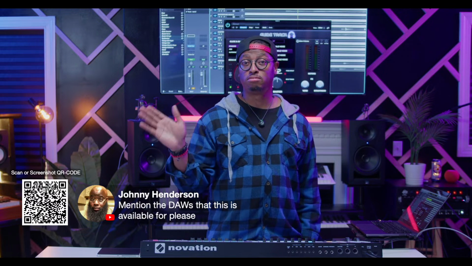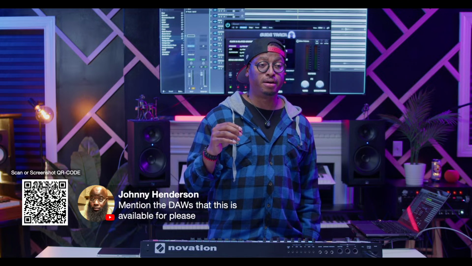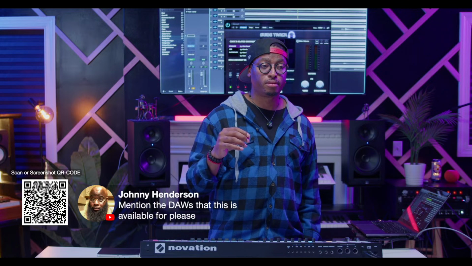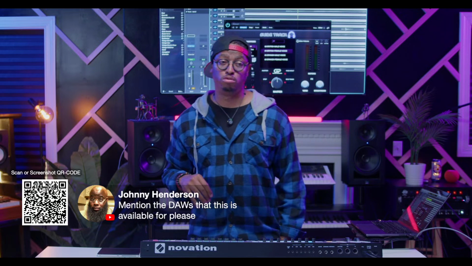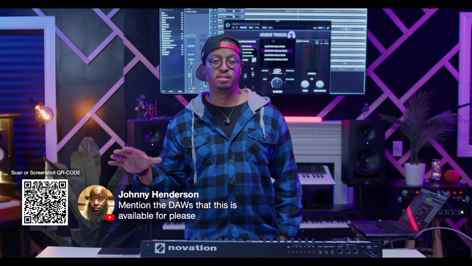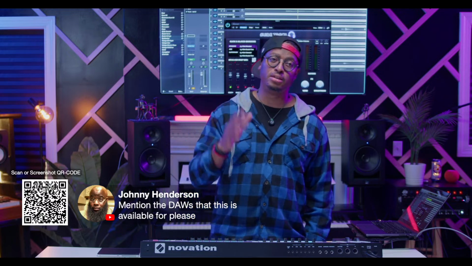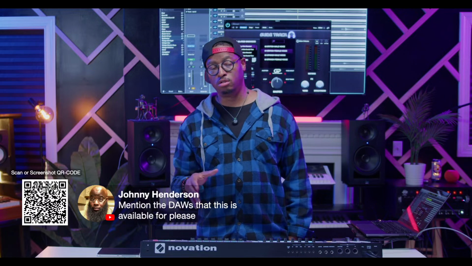Logic, of course, Studio One, all of my favorites, Ableton, all of those things like that. But we don't have it for Pro Tools yet, and I have an update coming really soon for all the Pro Tools users. Y'all have been very patient with us. Pro Tools AAX is a whole process, and if you ever get into the development game, you will soon figure out that it is not the easiest of formats to get together.